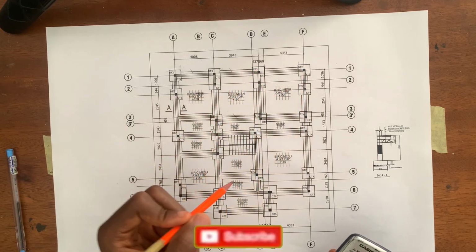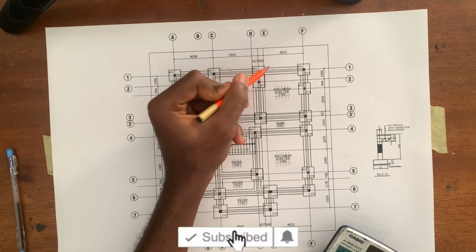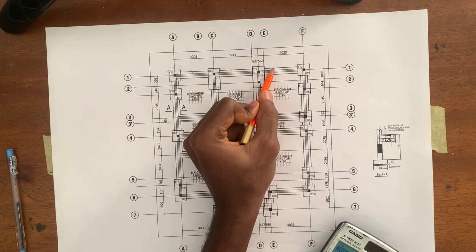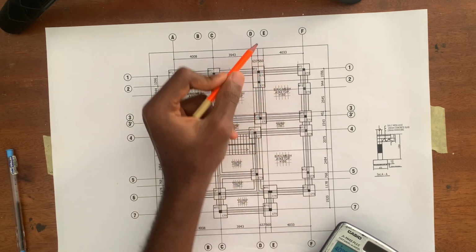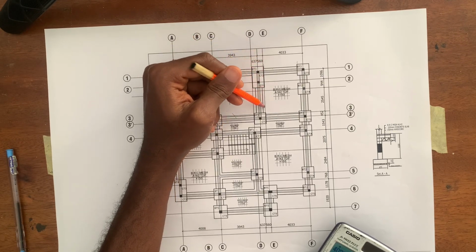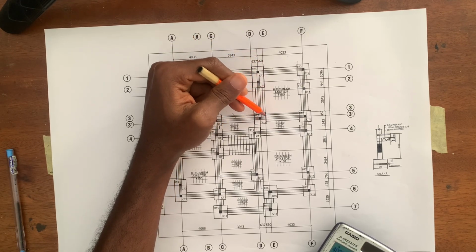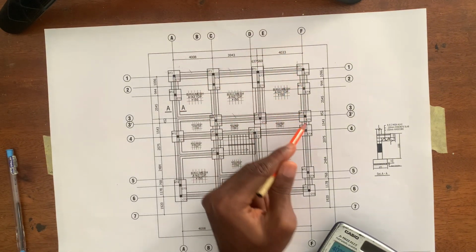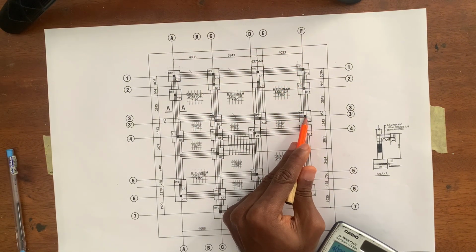If you look at what we have here, it is the same thing as what we have here that we've calculated, because the dimension line from this edge is also aligning at this edge, and from this center line it is also aligning at the center line of this column placing.